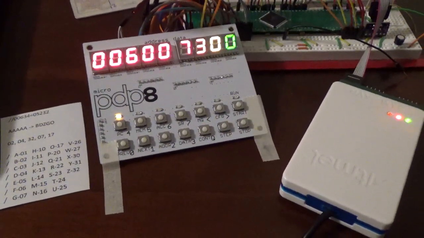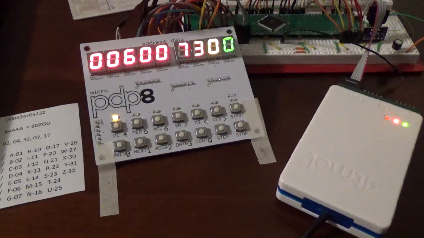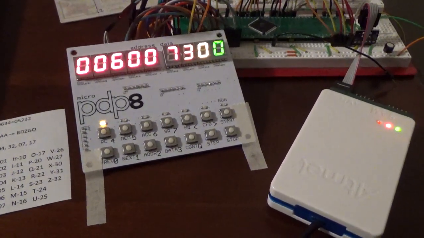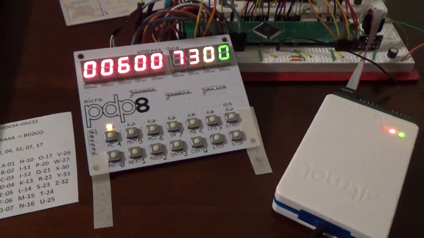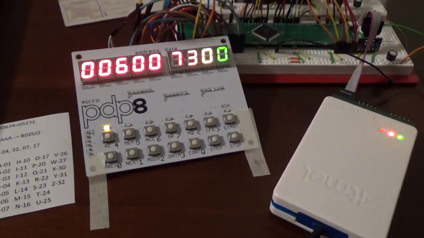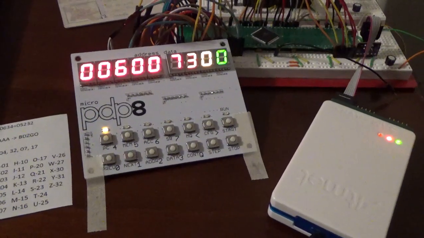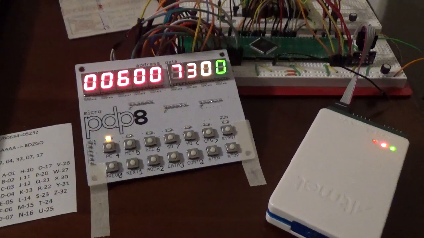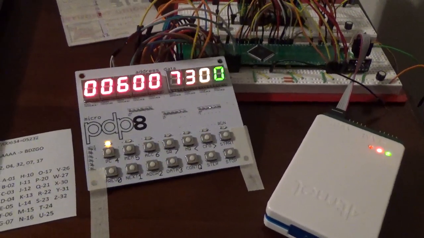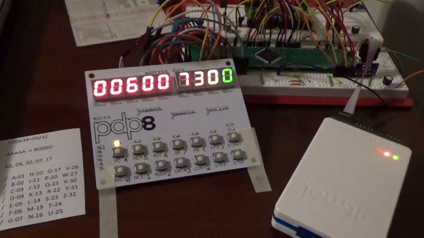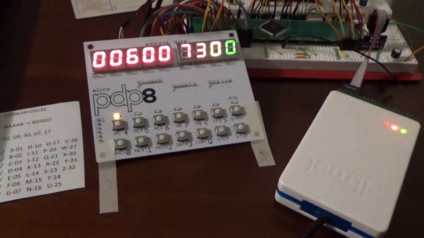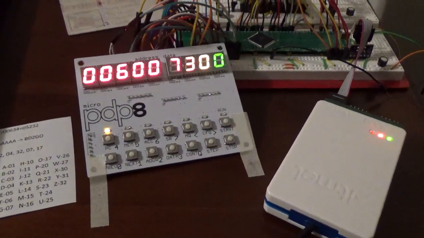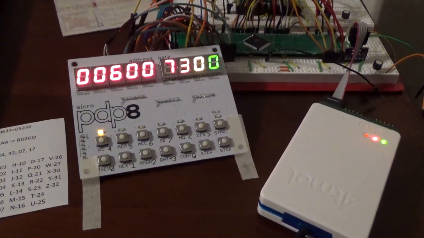So the first thing that I want to go over is the interface. You can see that we have on the display a 00600. Everything's in octal on this. Instead of implementing a binary control panel, which would have taken up a lot more space, I wanted something compact. So I did an octal control panel, and on the left of the display, the 5 characters on the left is, in this case, the program counter or the PC. The right, the 7300, is the instruction there. So the left is the address, the right is the data.